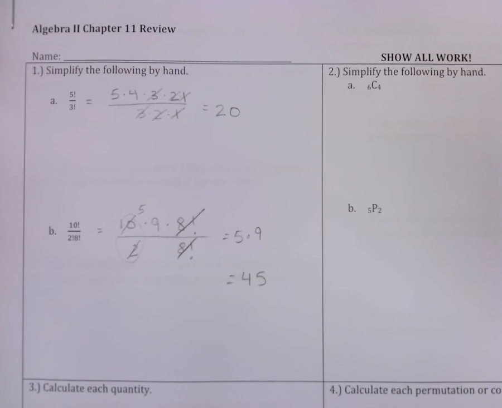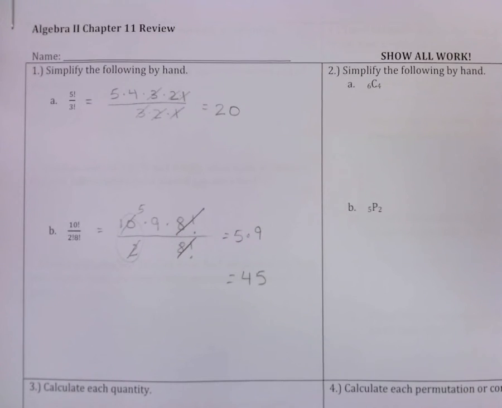Number 2, are we allowed to do by hand? Whoa, why are you yelling? Indeed, by hand. Questions on number 1? No, I don't think so. Let her have a moment.